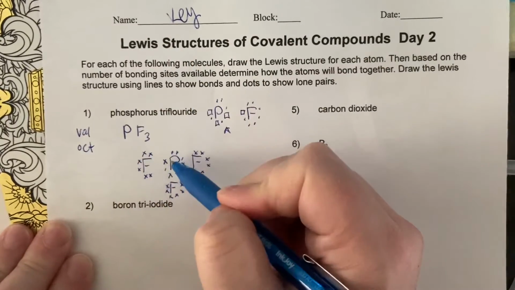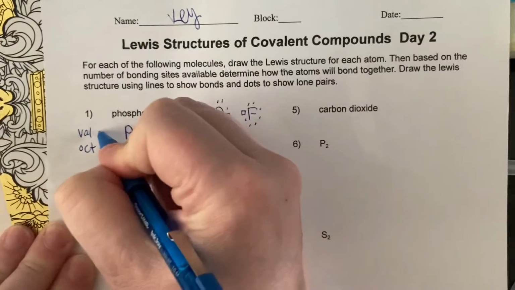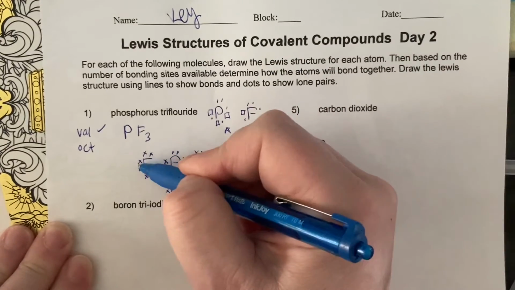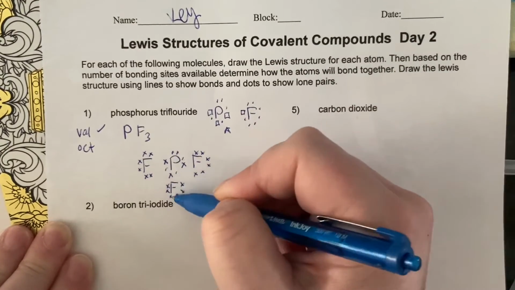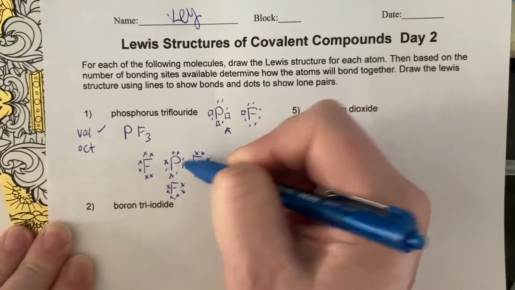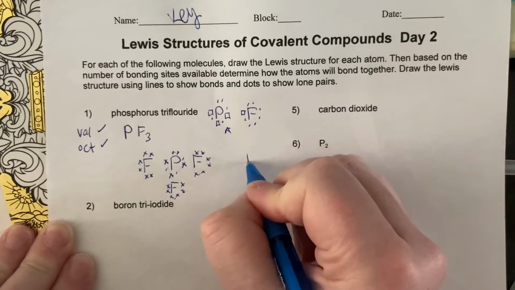Okay, 6, 7, 1, 2, 3, 4, 5. So they both have their original valences. Octet, 2, 4, 6, 8 for each. Everybody meets the octet rule. So I know that's good.